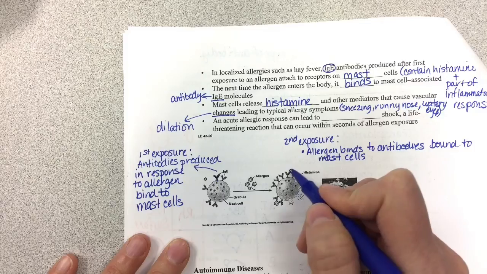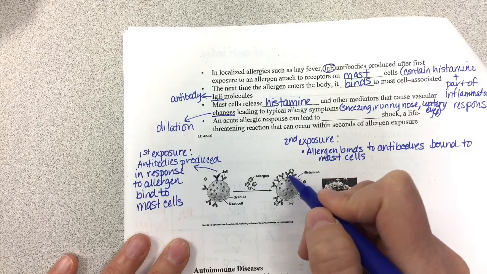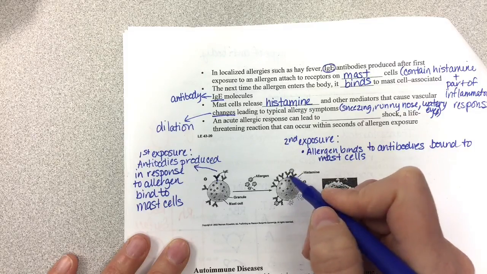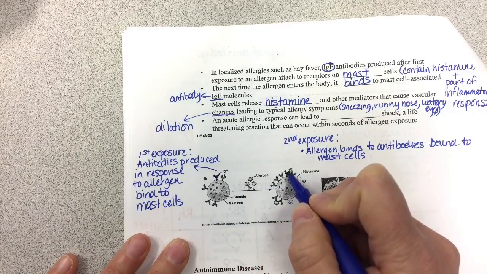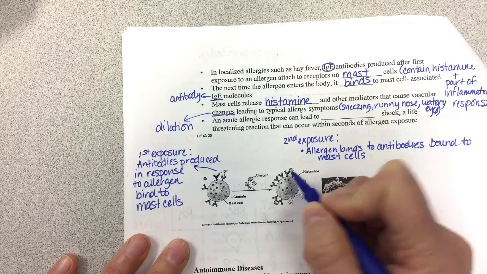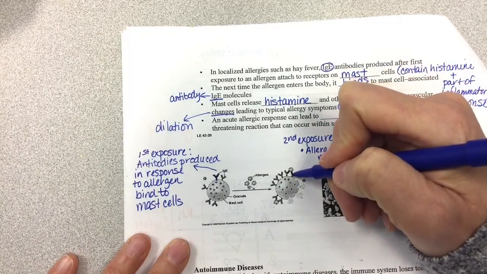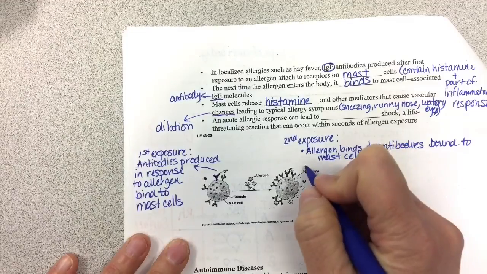So that's what we see here, the allergen binding to those antibodies. Now, notice that this allergen is bound to one arm of the antibody here and one here. They call that cross-linking, and that's really important.